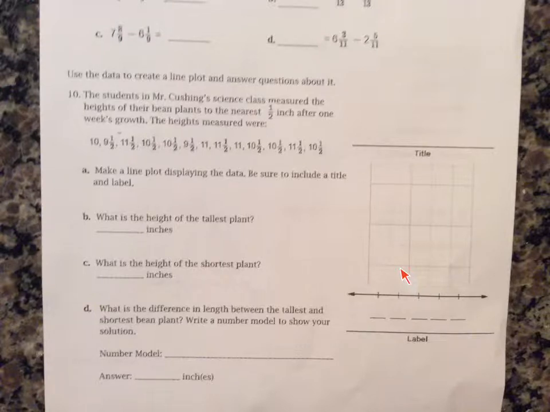And then they give us the data. The heights measured were. Looking closely at this data, I'm going to recognize that this 10 is one person's bean plant. He measured his bean plant and it measures up to 10 inches after 1 week. Another student's is 9.5 inches. Another student's is 11.5, 10.5, 10.5, 9.5, 11, 11.5, and so on. So these are all different students' bean plants and what they've measured after a week of growth.